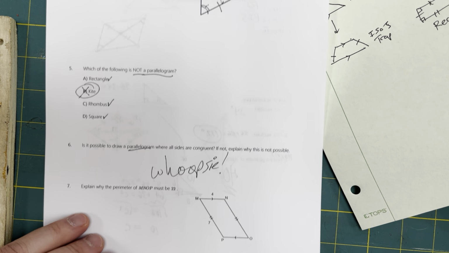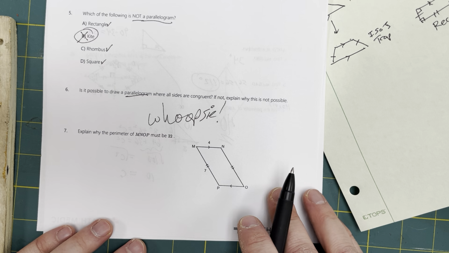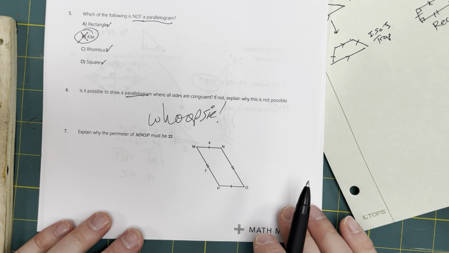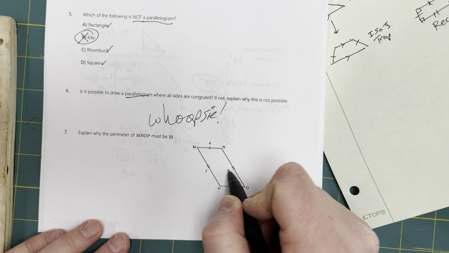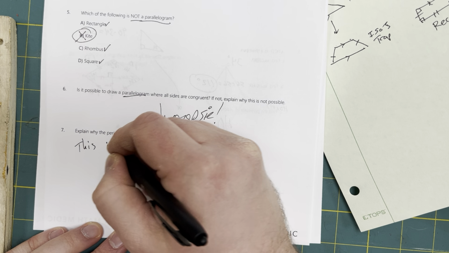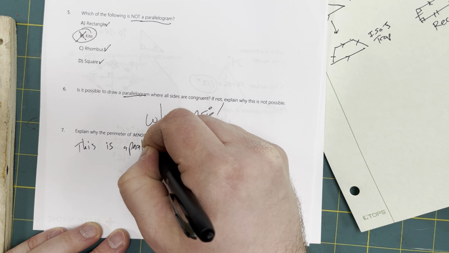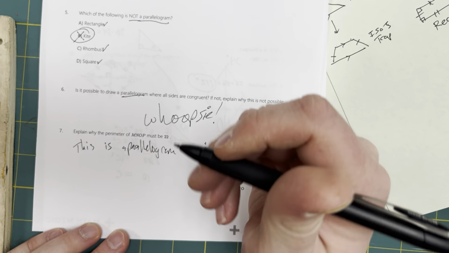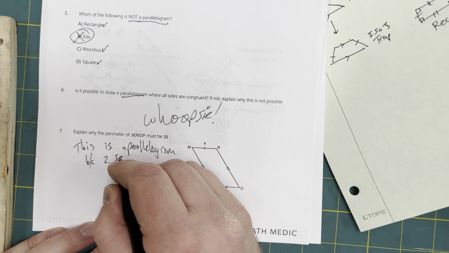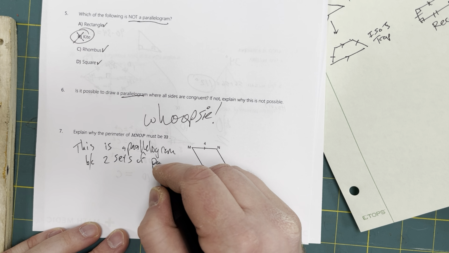Whoopsie. All right. Let's look at this one. Explain why the perimeter MNOP must be 22. So I see the two sets of parallel lines. So this is a parallelogram. So this is a parallelogram because two sets of parallel sides.